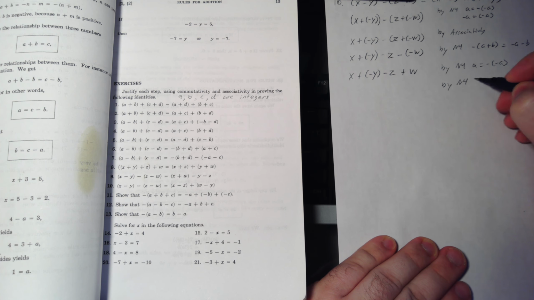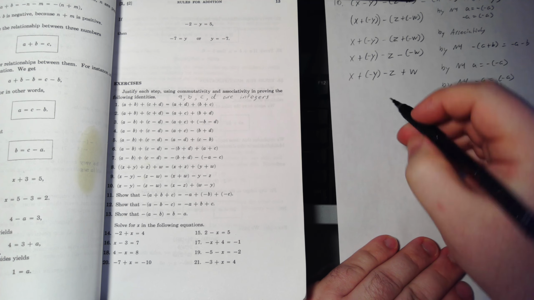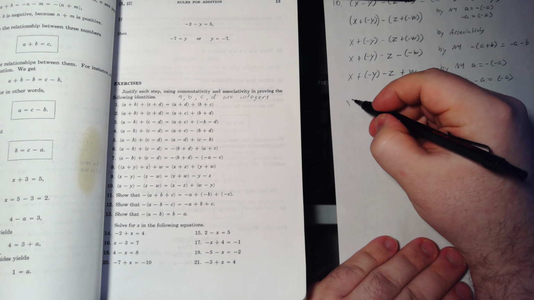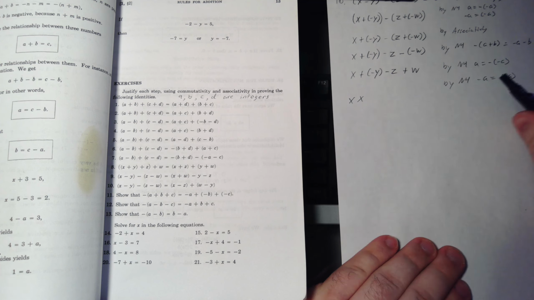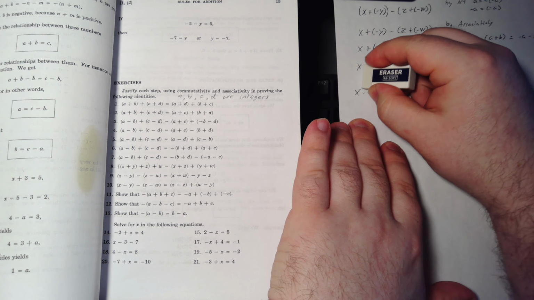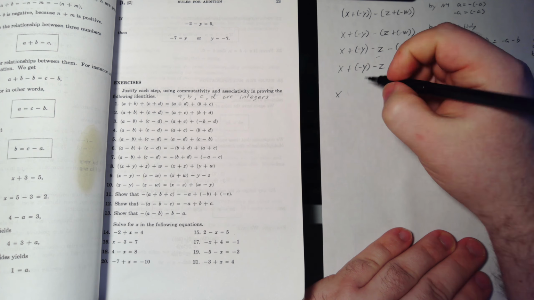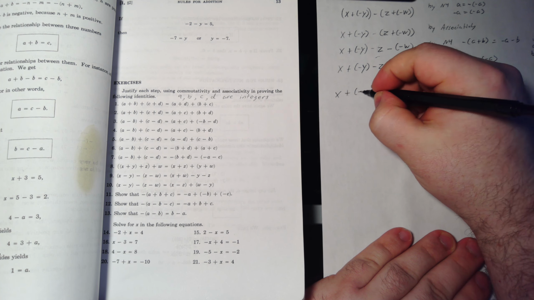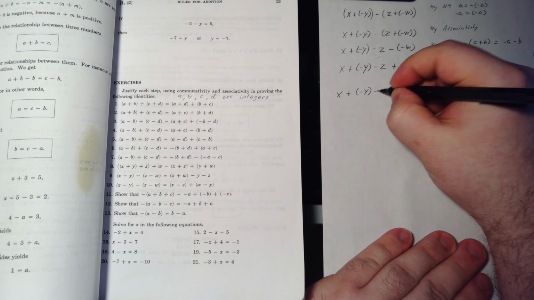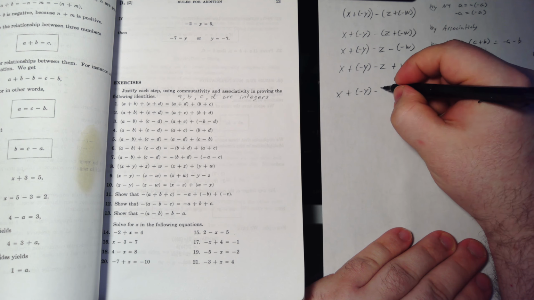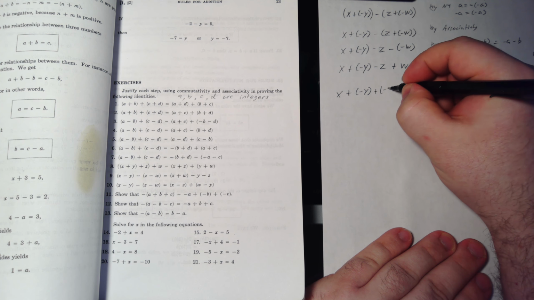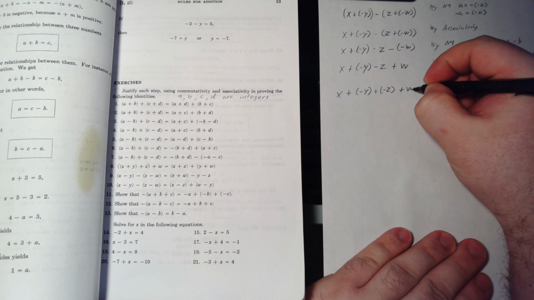By N4, minus minus a equals a. In parentheses, we can encapsulate z, so x plus, neither y minus, we want a plus, minus z in parentheses plus w.